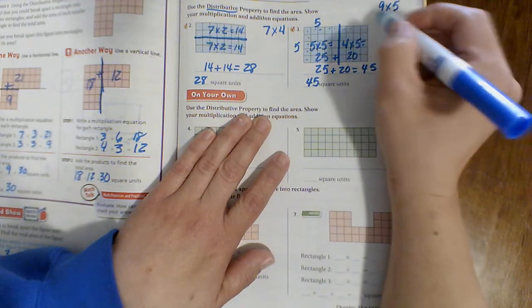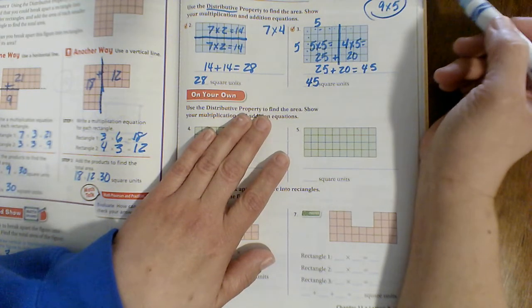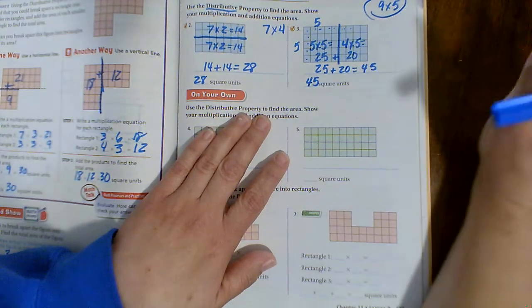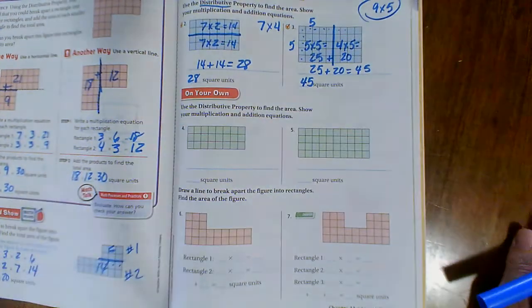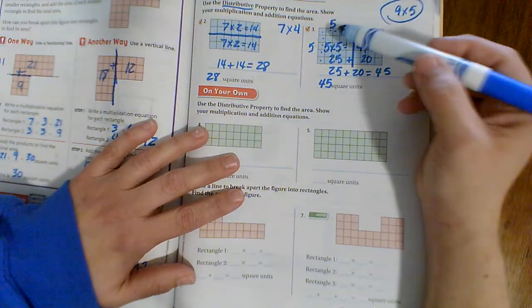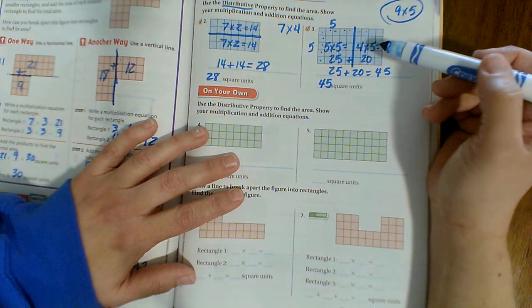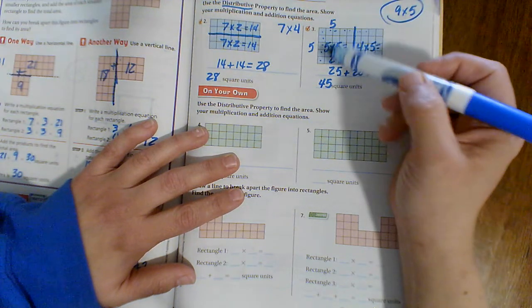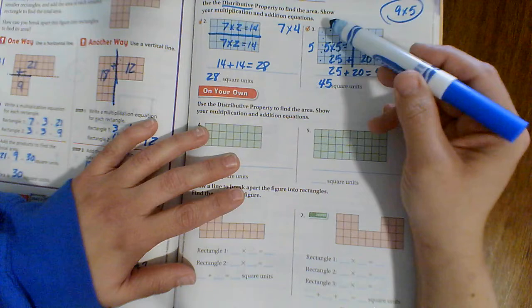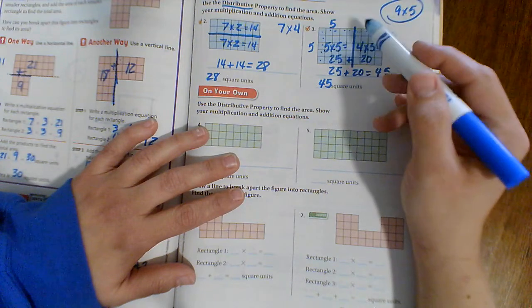Now, look at your 9 times 5. What does 9 times 5 equal? 45. It all works, I promise. Now, if you wanted to split it so it was 7 and 2, I don't care, it'll work. If you wanted to split it up this way and do 9 times 3 and 9 times 2, it'll work, I promise.